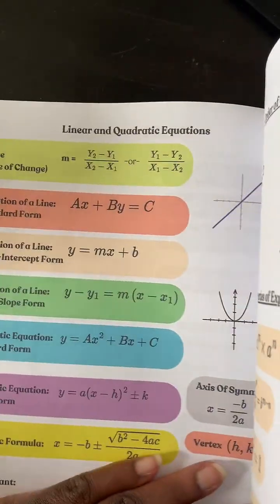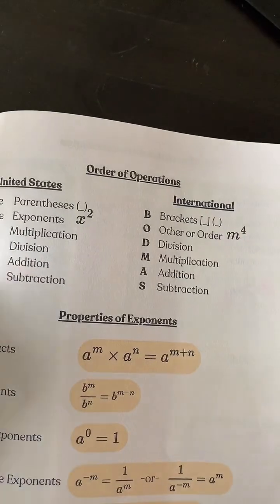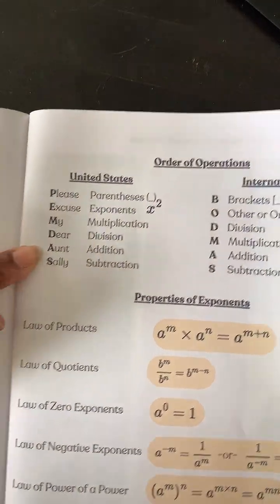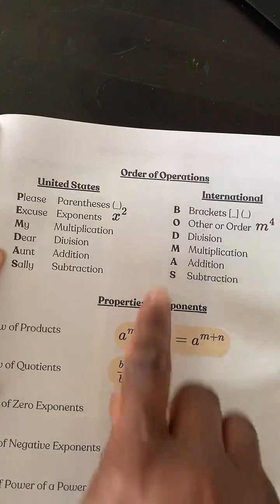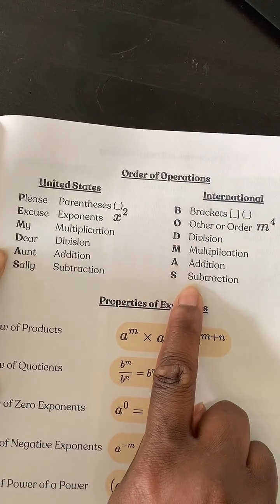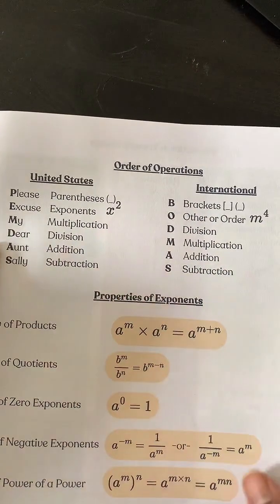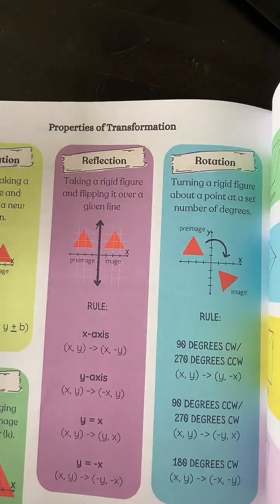There's also things with the equation of the line, and then we have order of operations. We know it as please excuse my dear Aunt Sally, but some international students know it a little bit different. So both are represented, as well as exponents, transformation with some geometry.